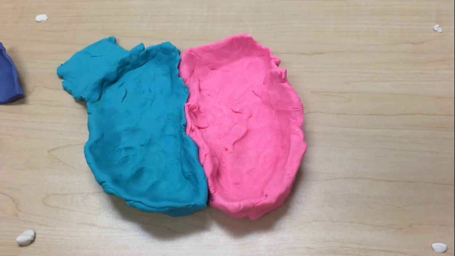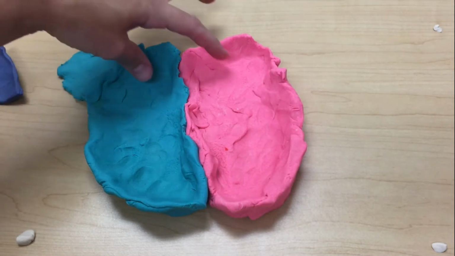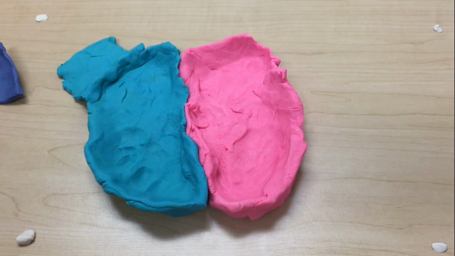We're doing the internal structures of the heart now. So I've started with my right side of the heart, which I've coated in blue because it's going to carry deoxygenated blood, and my left side of the heart, which will be pink. The atria will be up here and the ventricles will be down here.